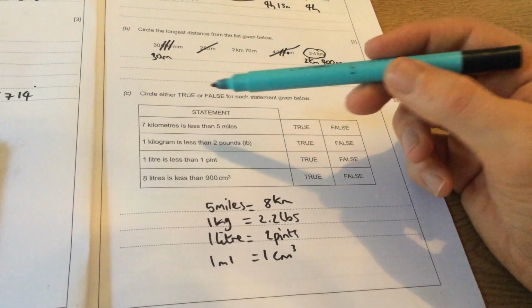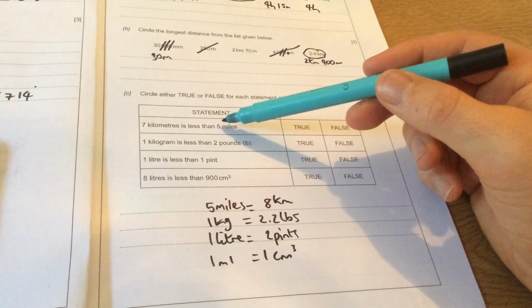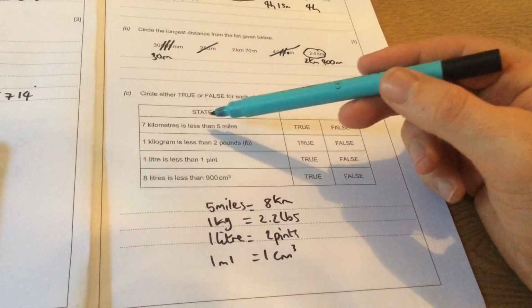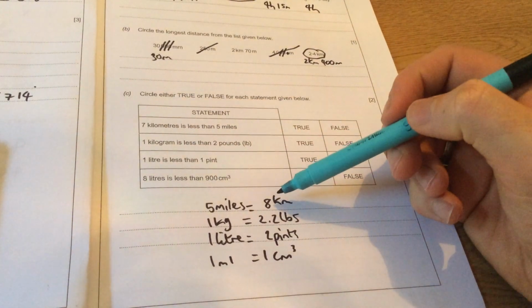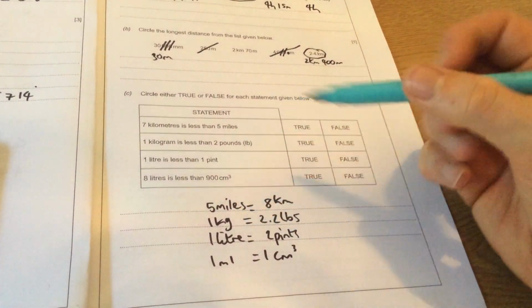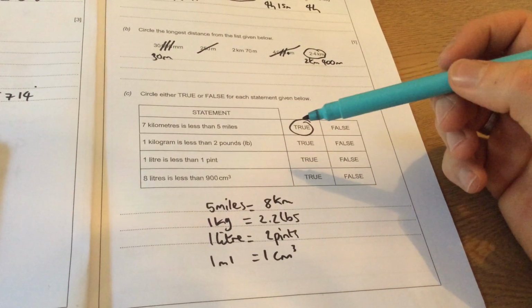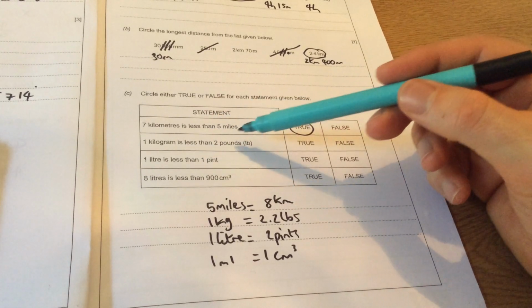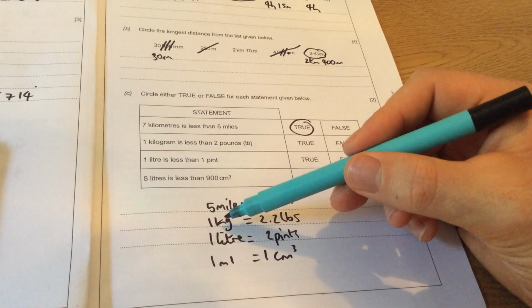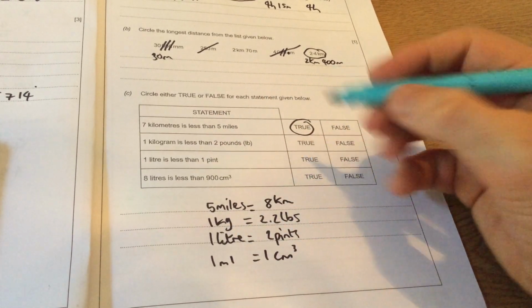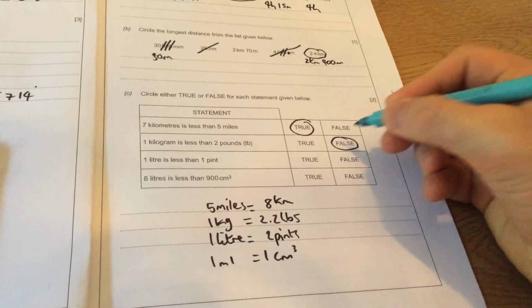So, 7 kilometres is less than 5 miles. 7 kilometres is less than 5 miles, yes, because 8 kilometres is 5 miles, so that's true. 1 kilogram is less than 2 pounds. No, because 1 kilogram is 2.2 pounds, so 1 kilogram is greater, so that's false.